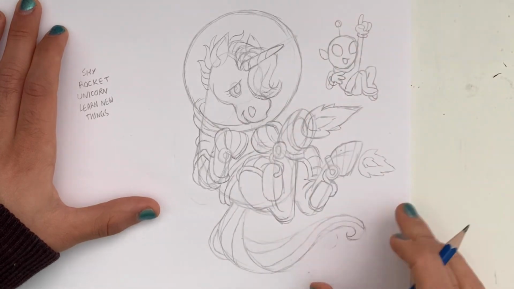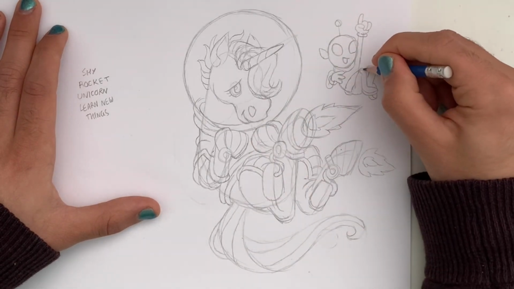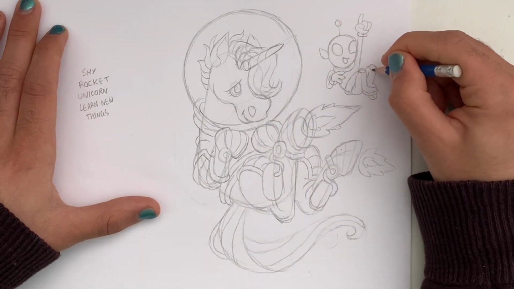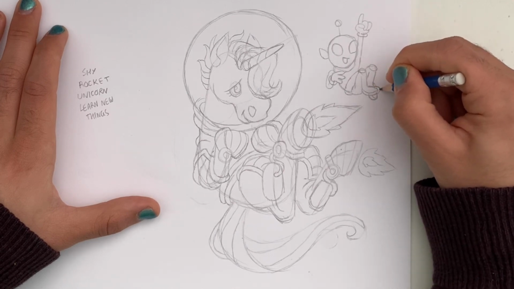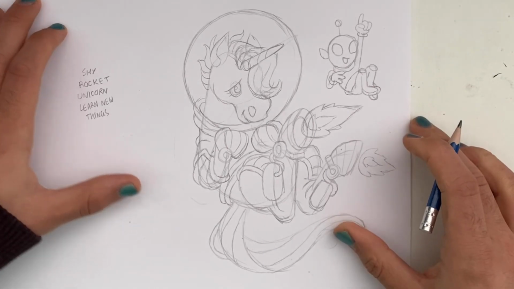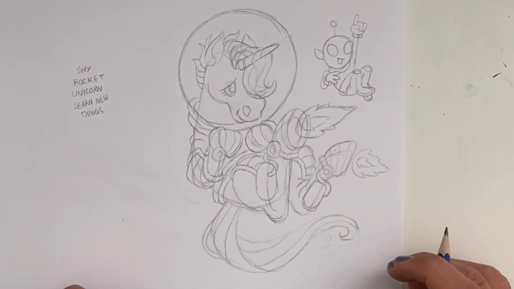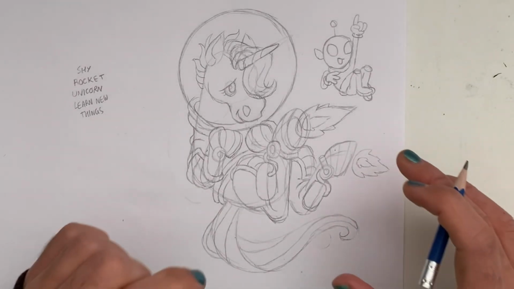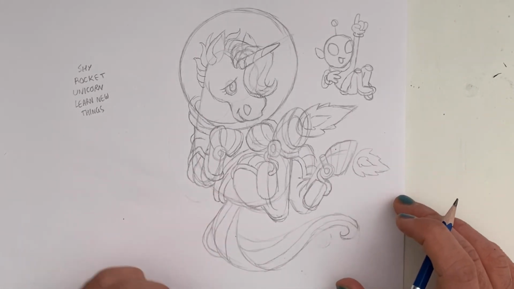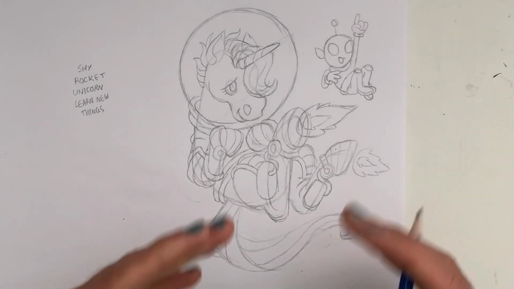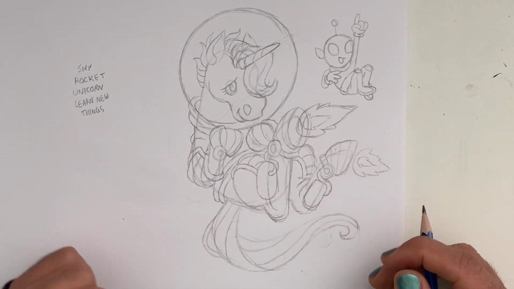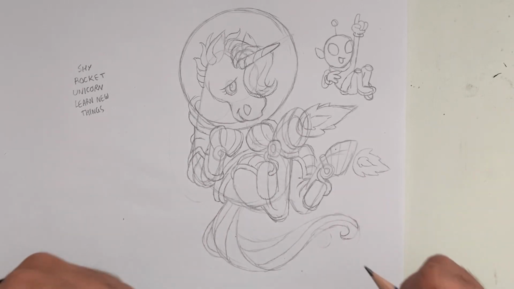And maybe the unicorn is still feeling a little bit overwhelmed, but is still eager to learn more about the universe. Okay, so I think that is a design I am happy with for this shy rocket unicorn who wants to learn new things. So next up we will have some time-lapse footage of the inking. Let's go.